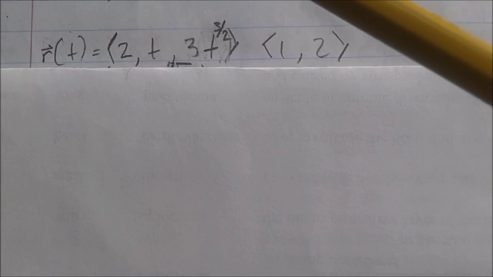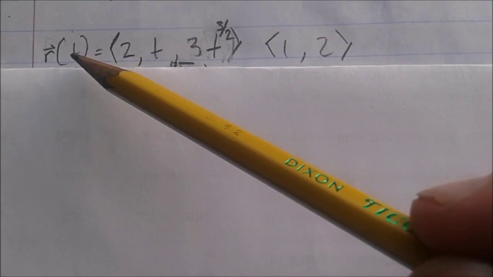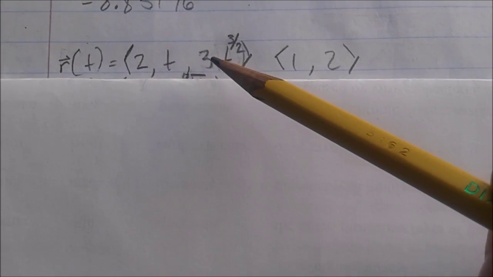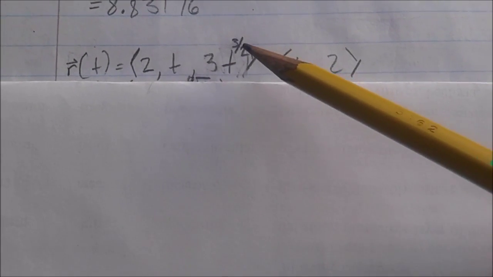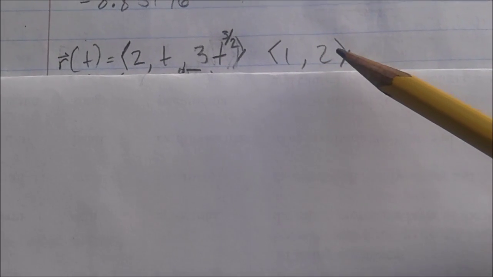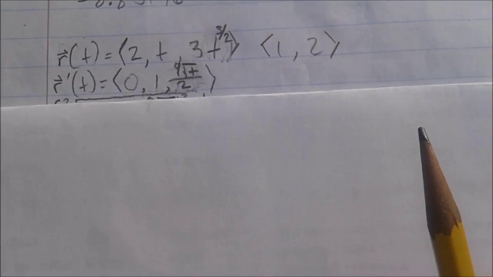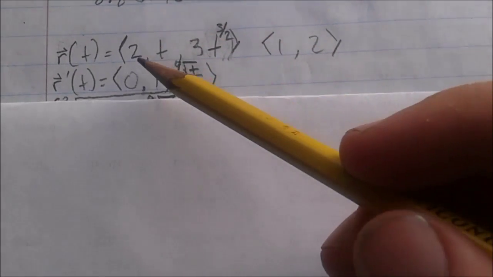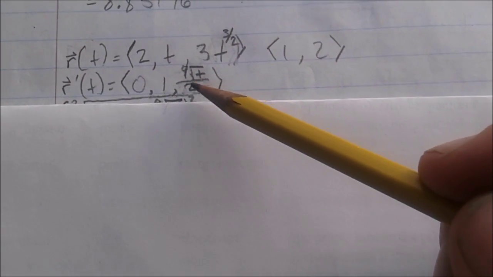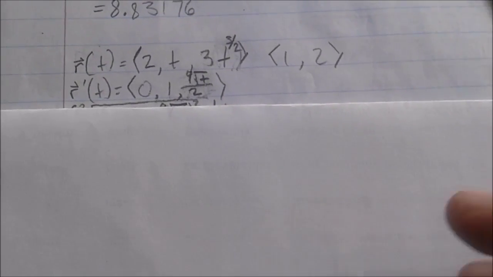For this problem, we have to find the length of vector r, which is 2, t, 3 times t to the 3 halves. We'll start from 1 and go to 2. r prime is 0, 1, 9 halves times root t.